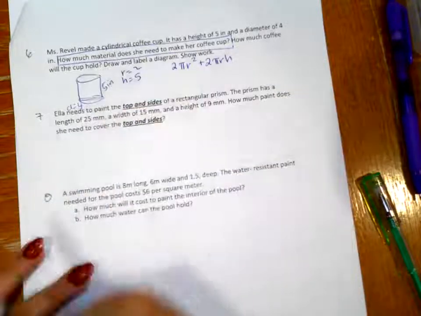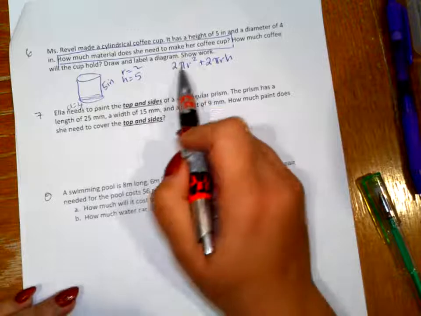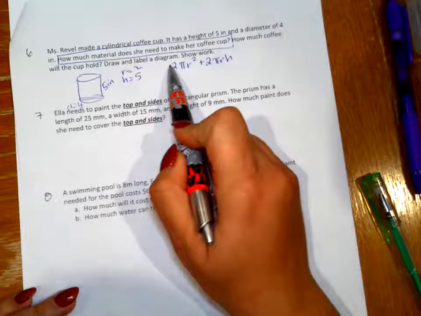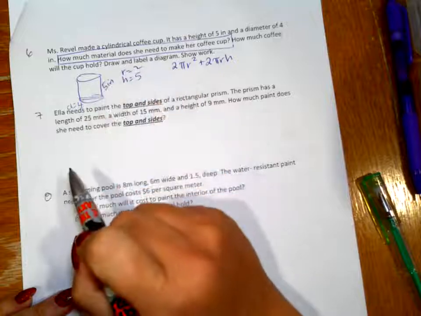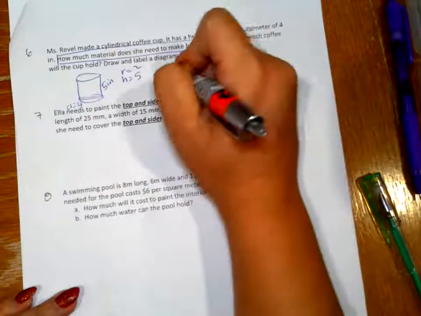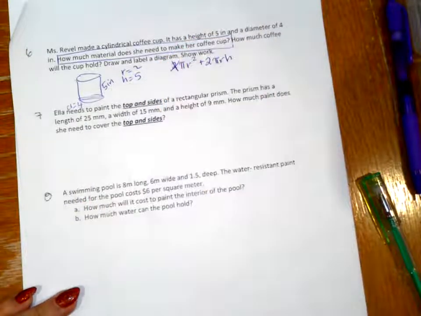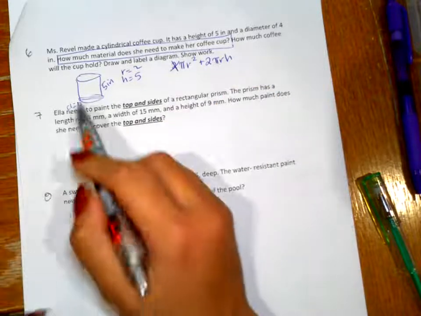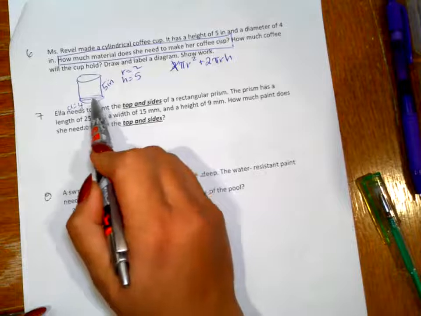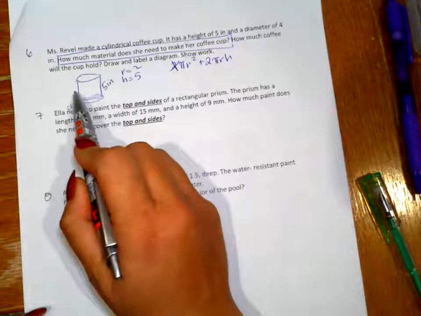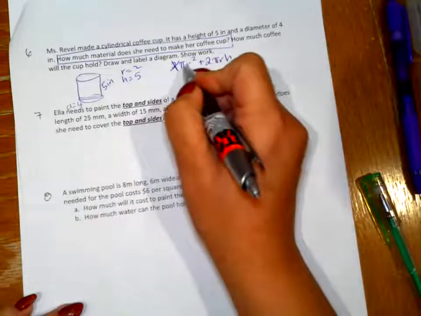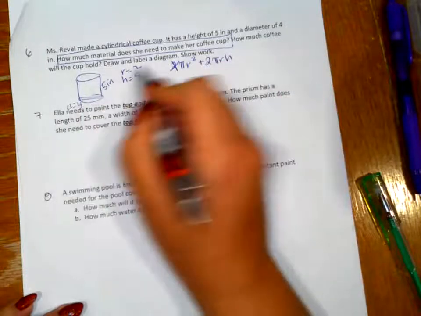Otherwise, I can't even get coffee in that coffee cup. So this 2 right here, I don't need, because I'm only going to use one base. I'm going to get rid of that, and this is my formula. It's the lateral area plus one base, or the surface area minus a base. So here we go. Pi r squared. My radius is 2.